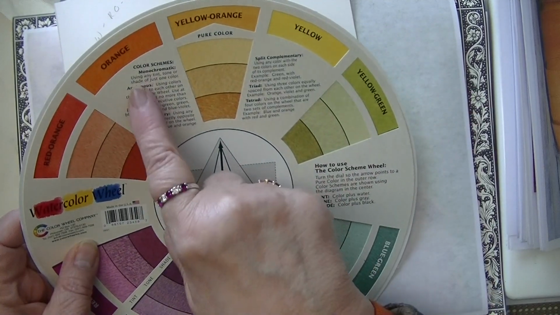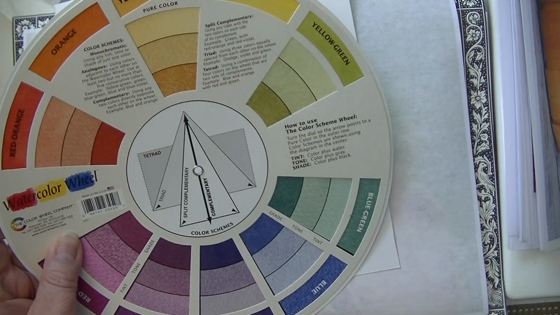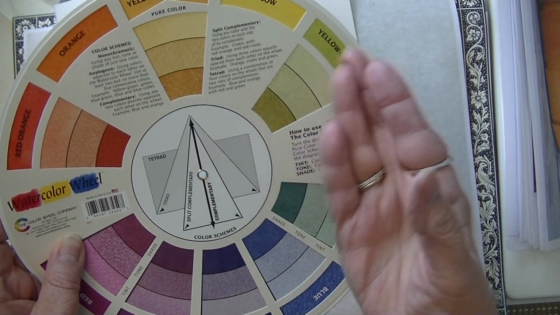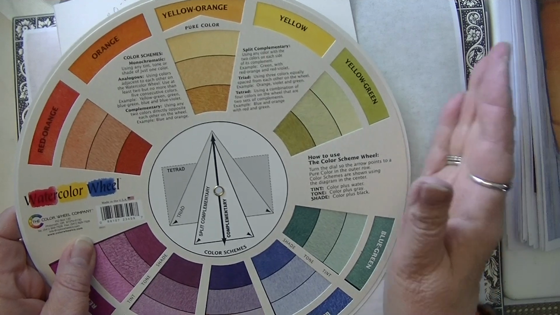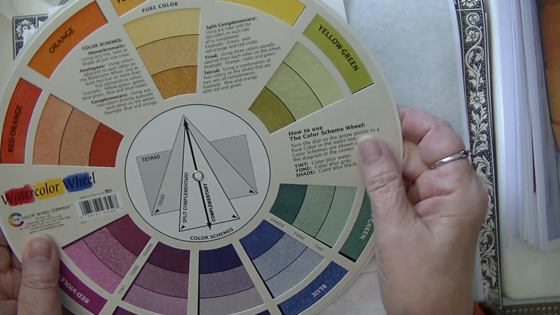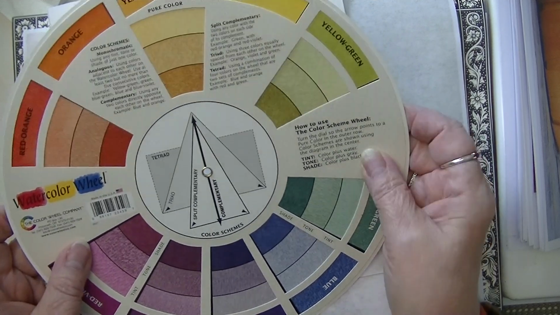And then there's other definitions here as well. Complementary colors like orange and blue, blue and violet, all of that, or I mean violet and orange, and all of those different things. Or blue and orange. I can't talk today. I apologize. So violet and yellow, all of those things are going to be on your color wheel.